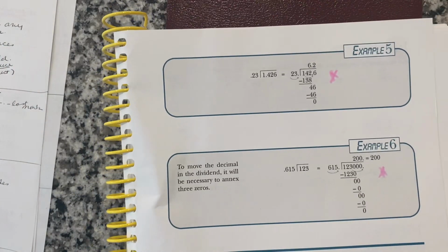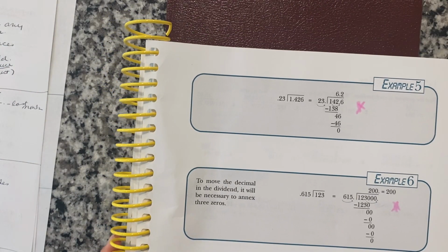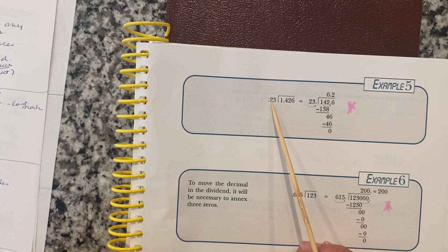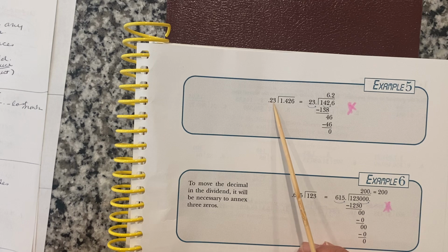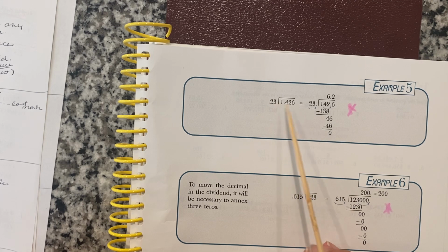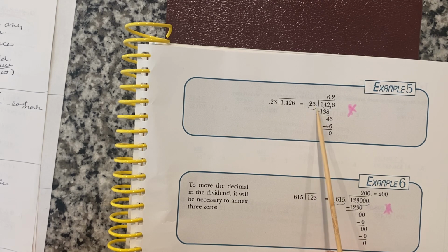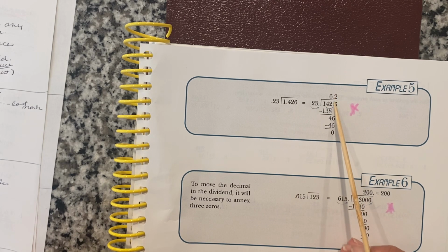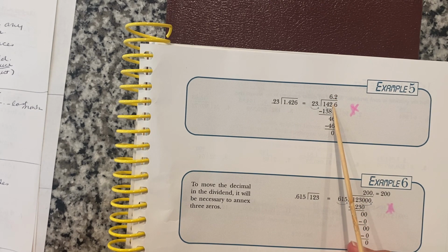So let's look at the example for that. Example 5 here shows us how to do this. Basically, you have a decimal point in the divisor here. This is the divisor and this is the dividend. Before you even start, you need to move this over 2 places, and you have to move the dividend over 2 places too. And there you put the decimal point right there. Now you can do the problem and just move that decimal point up so you know where it is going to be.